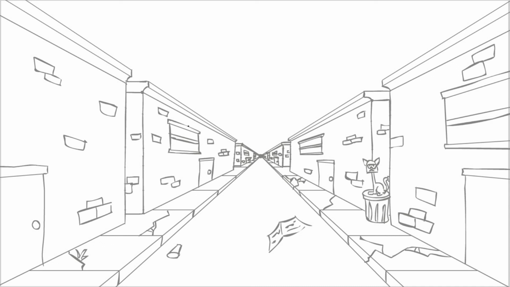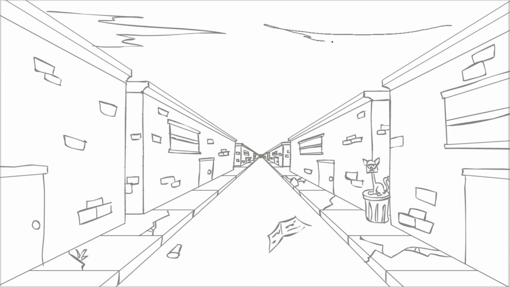And yeah, you can just feel free to decorate your background however you want. I'm not going to put too much detail in this because I feel like this lesson is pretty long, so I don't want to prolong it. But I'm just going to put a little bit of clouds in the sky, maybe a silhouette of a cityscape in the background.